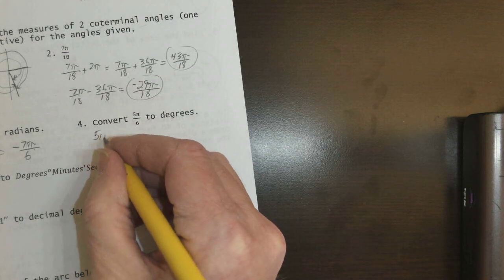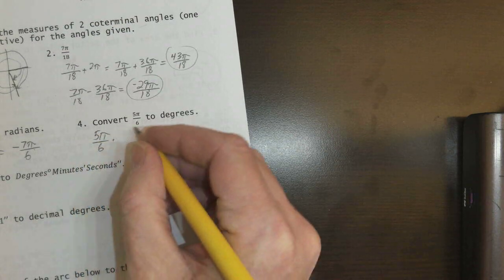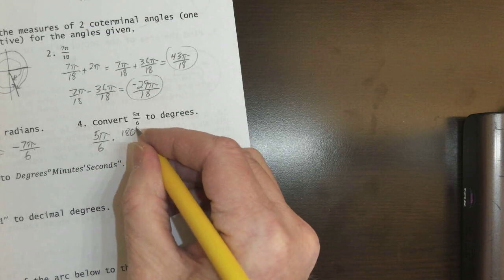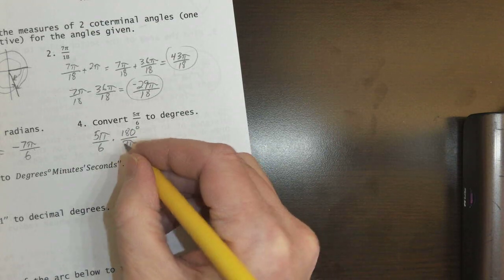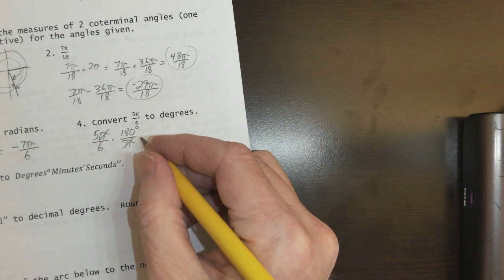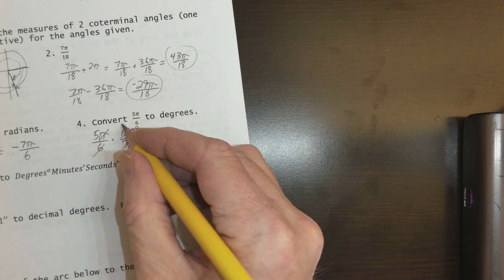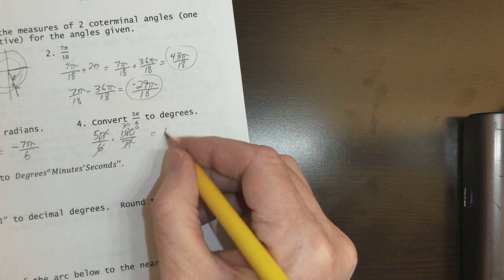Now 5 pi over 6, if I multiply that to convert to degrees, this time 180 degrees over pi, my pi's will cancel out. I'm actually going to divide these by 6, and that's 30, so we're talking 150 degrees here.